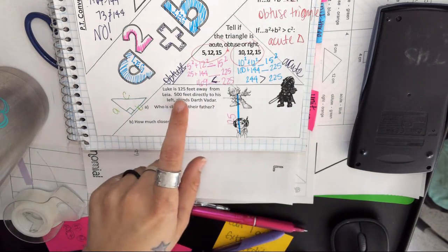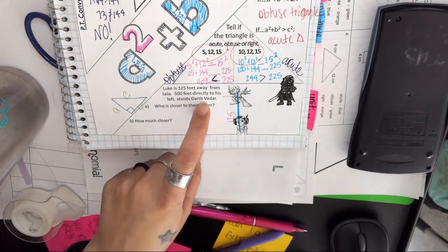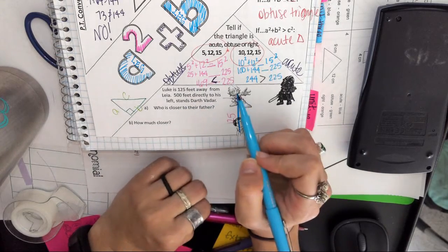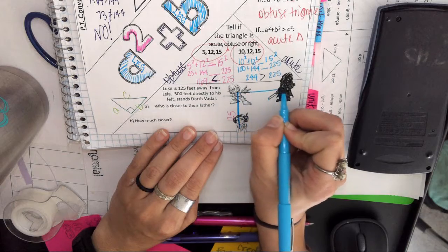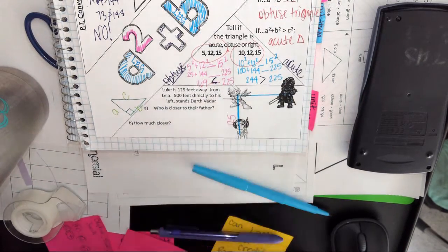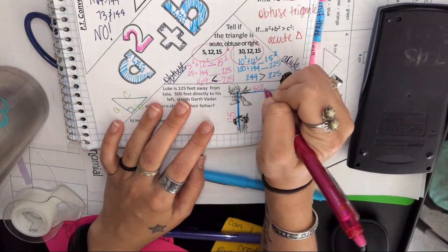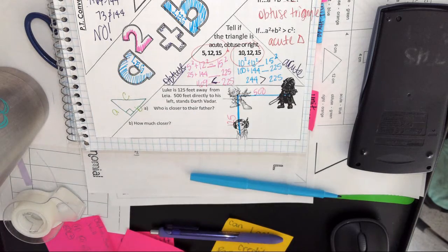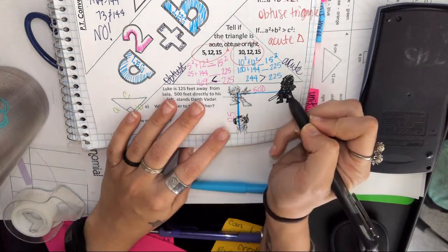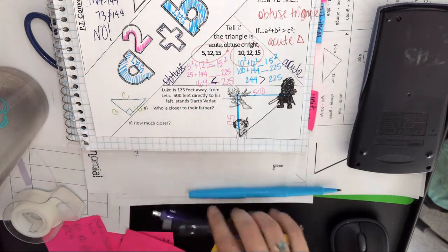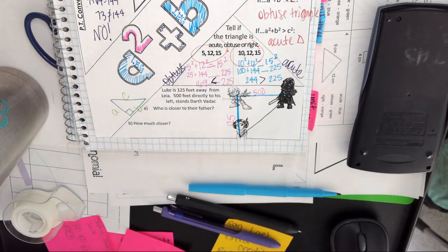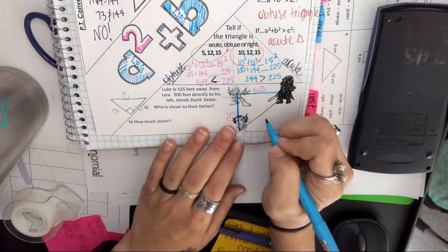Alright, and then it says 500 feet directly to his left stands Darth Vader. So am I going to draw a line from Luke to Darth or Leia to Darth? Okay, and how far away are they? 500 feet. Now it says who is closer to their father. So we do need a line from Leia to Darth. And how would we find how far away she is? X and Pythagorean theorem. Yeah, this is our hypotenuse.